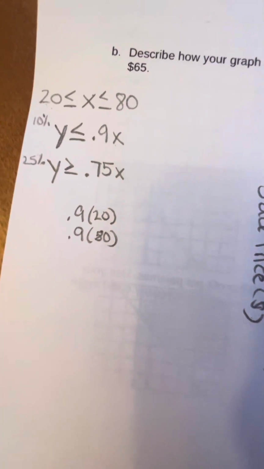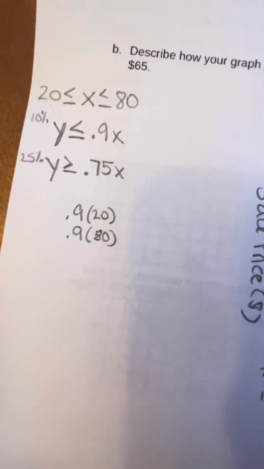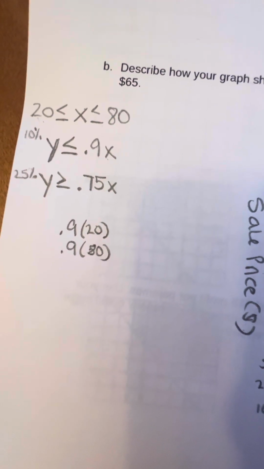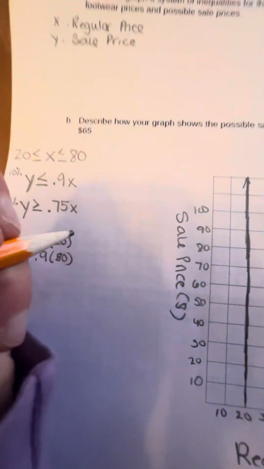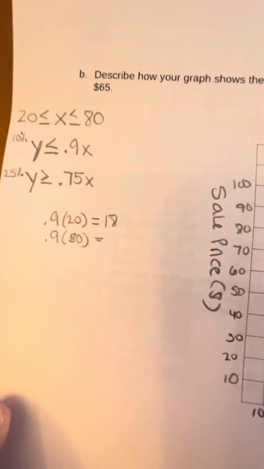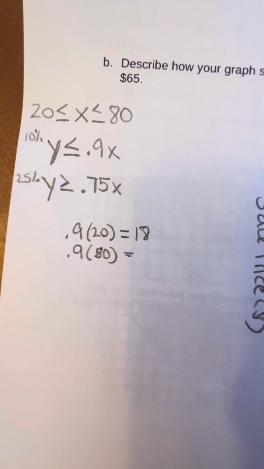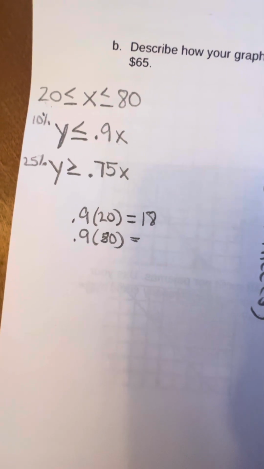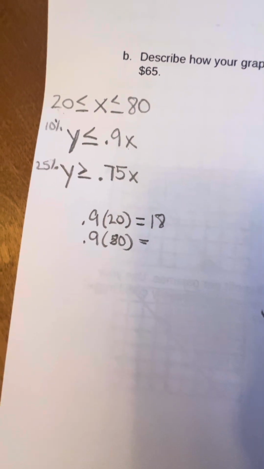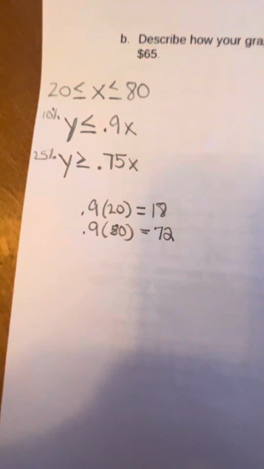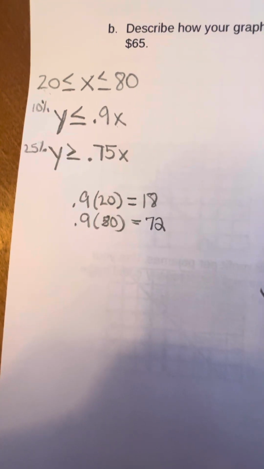So when I take $20 sneakers and I take the 90% cost, which means it's 10% off, they're now going to be $18. And if I have $80 sneakers at 10% off, again, should be pretty easy math for you, when you do that, you get $72.